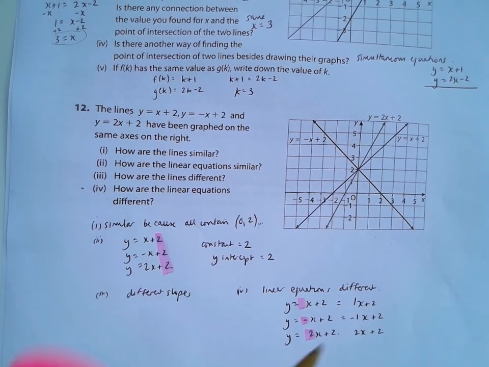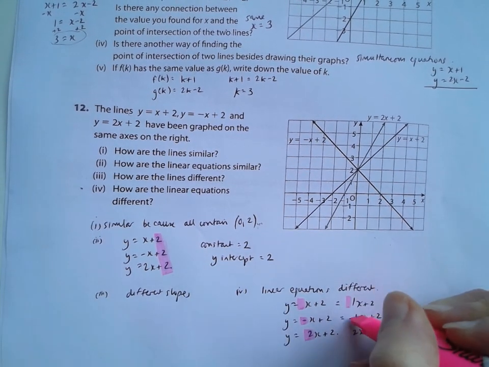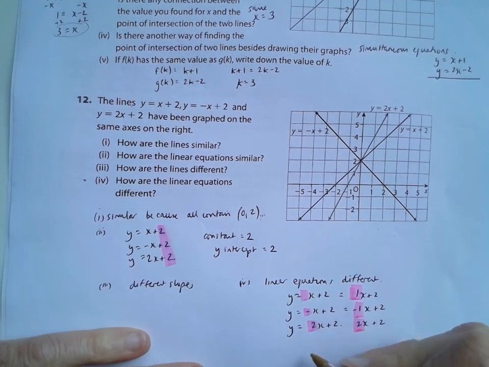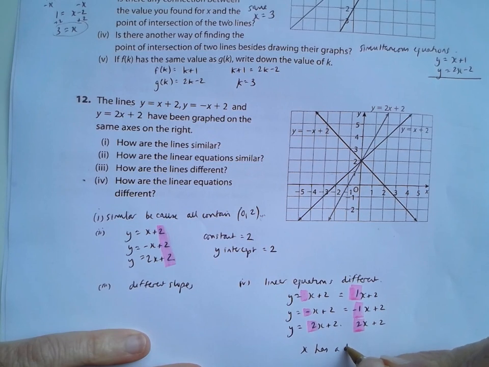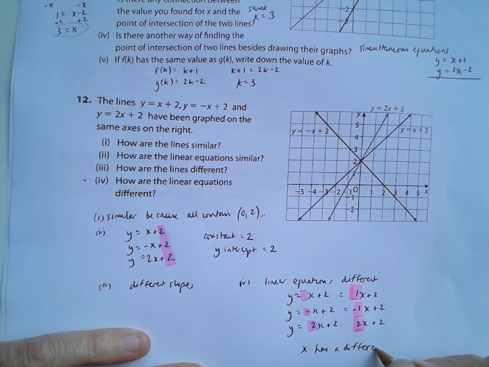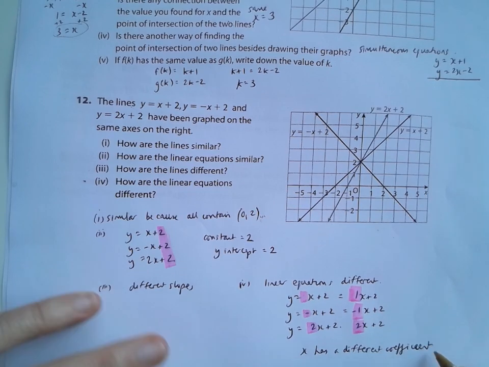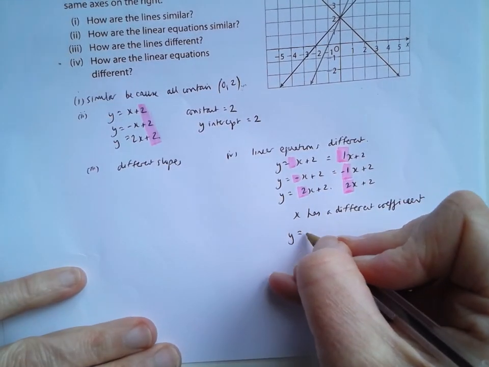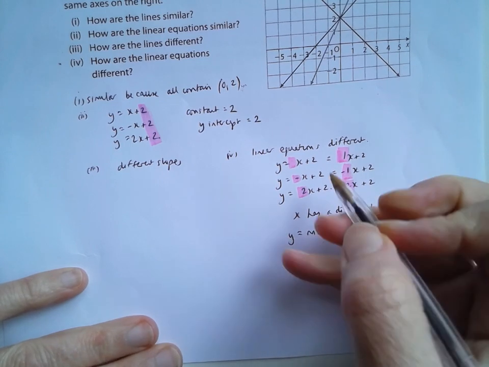So these are the differences, that 1, that minus 1, and that 2. So x has a different coefficient. If we go back to our coordinate geometry, y equals mx plus c, that's the form that these are in.